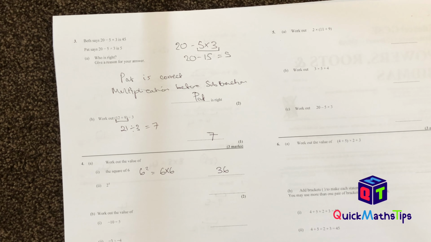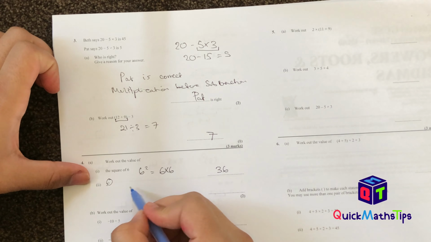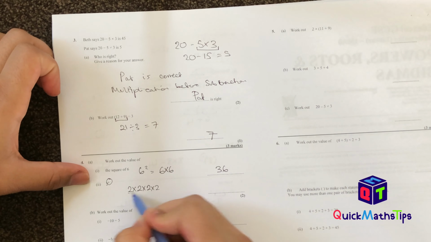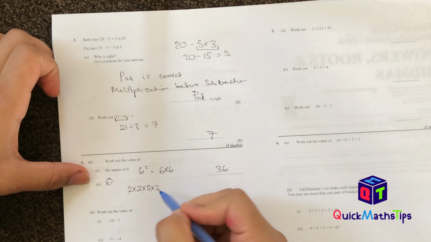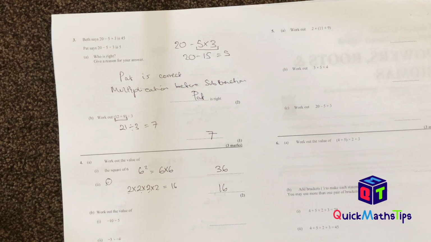Okay, now I need to work out 2 to the power 4. This little indice means how many times it is multiplying by itself. It means the 2 is multiplying by itself 4 times. So 2 times 2 times 2. 2 times 2 will give me 4. 4 times 2 will give me 8. And 8 times 2 will give me 16. So 2 to the power 4 is equal to 16.